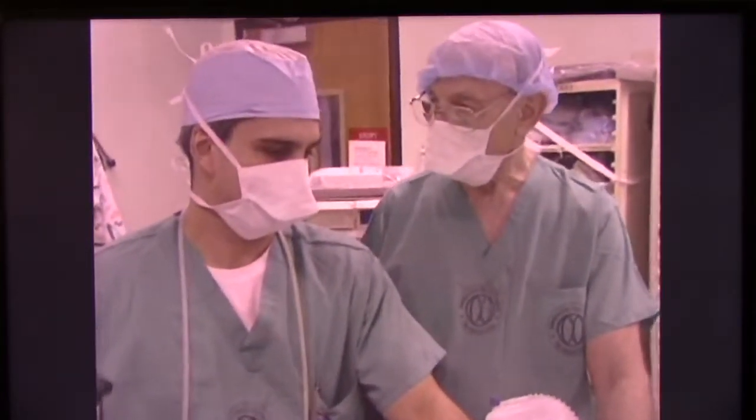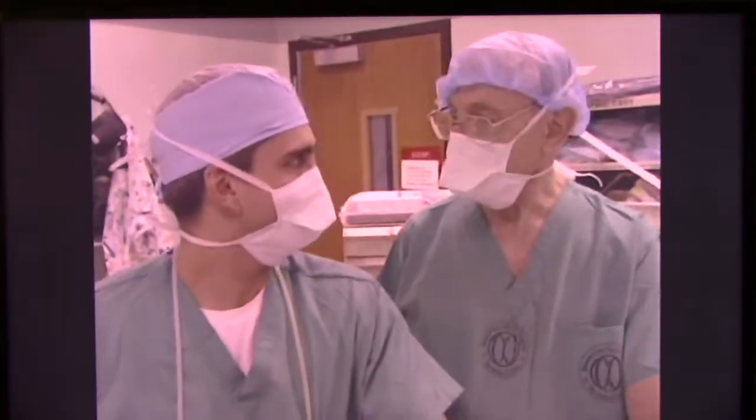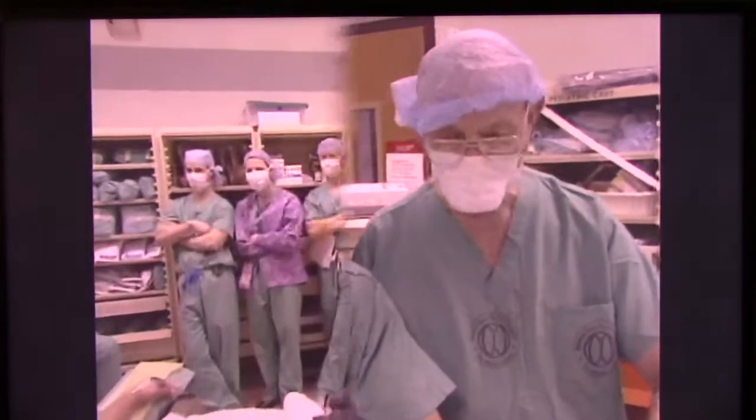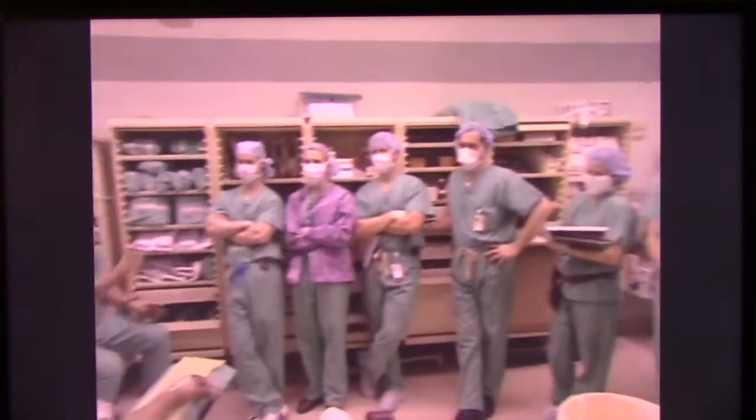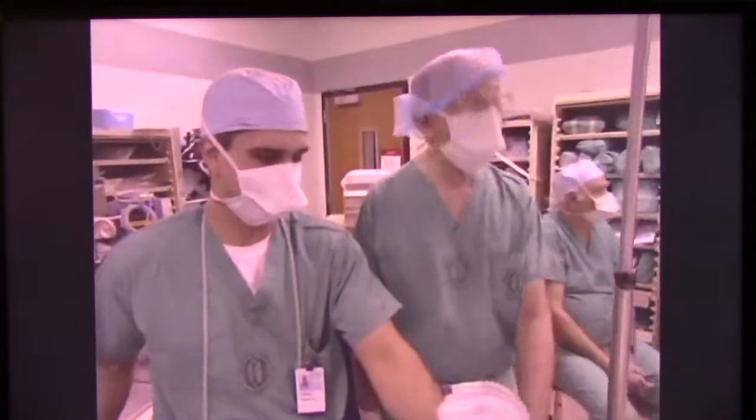And at that point, we'll see if we can get an LMA in without any other medication. You've got to be quick again. Okay. Who thought this couldn't be done with desflurane? I did.